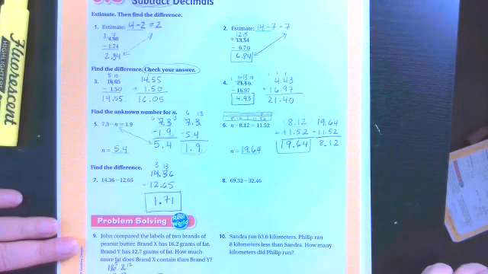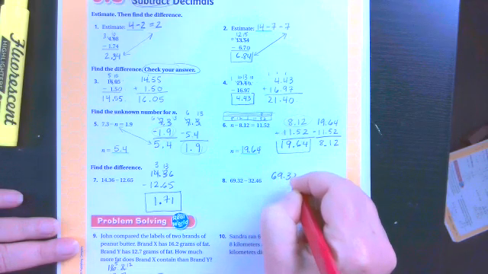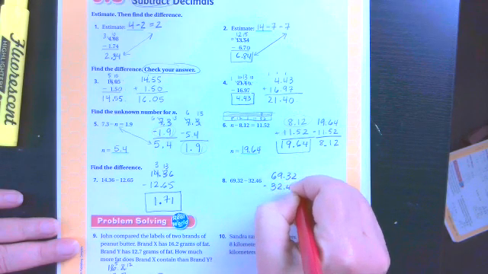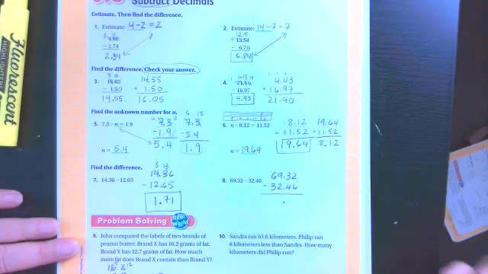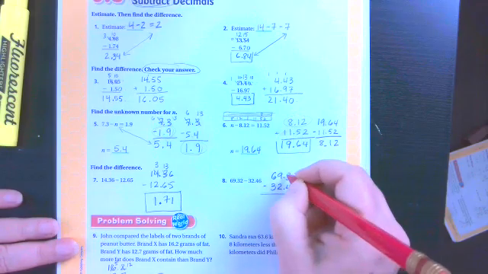Okay. Number 8, we're just finding the difference. We're going to write it vertically so we can line up our decimal point. So 69 and 32 hundredths, subtract 32 and 46 hundredths, put my decimal, and I'm going to subtract. 2 minus 6 I can't do, so I'm going to go next door and borrow.